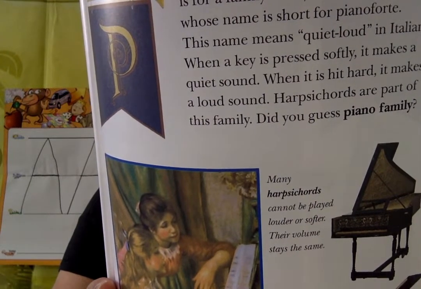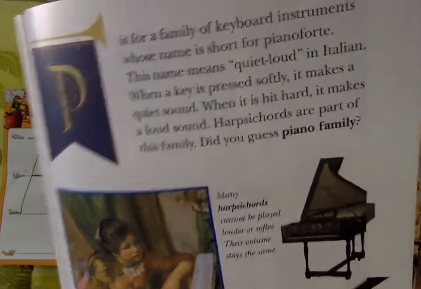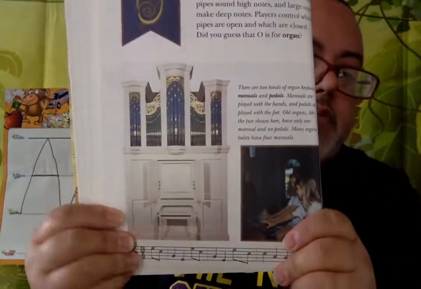Did you guess what O? That O is for organ. You see them at the church.